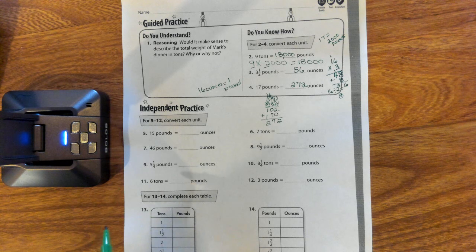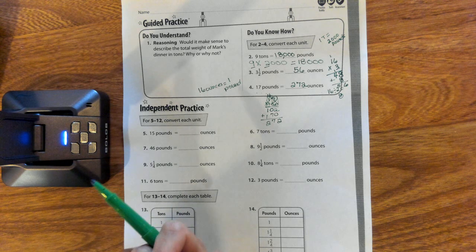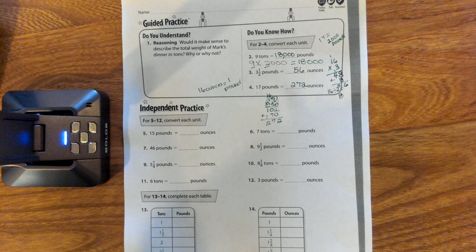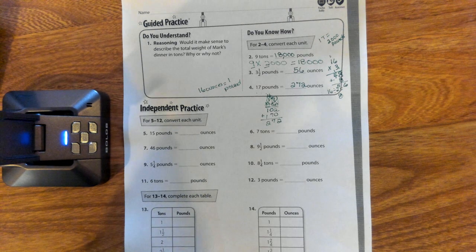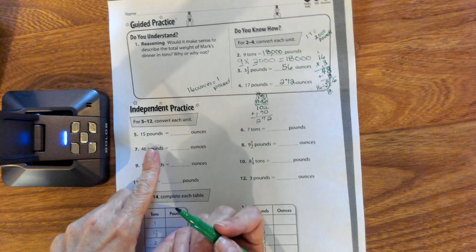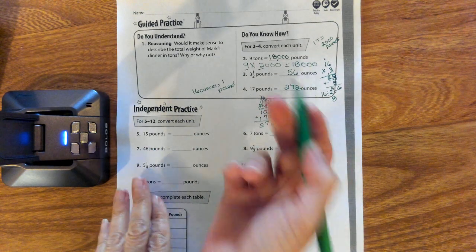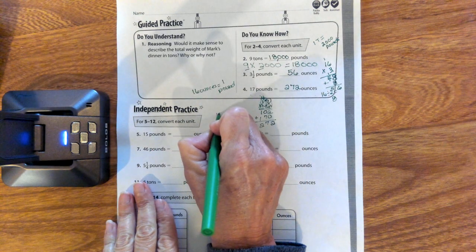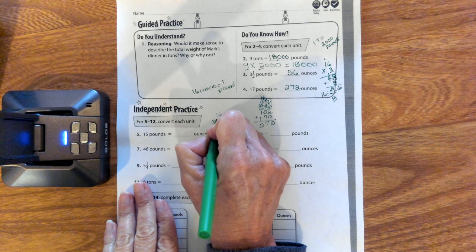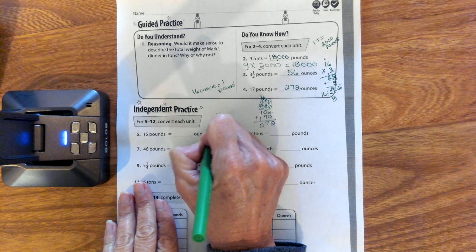Number 5 says 15 pounds equals how many ounces? Again, ask yourself, how many ounces were in 1 pound? Hopefully you remember there were 16. So again, this is going to be a 2-digit number times a 2-digit. So we're going to take 16 times 15.